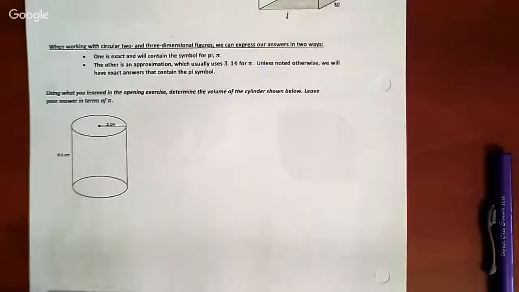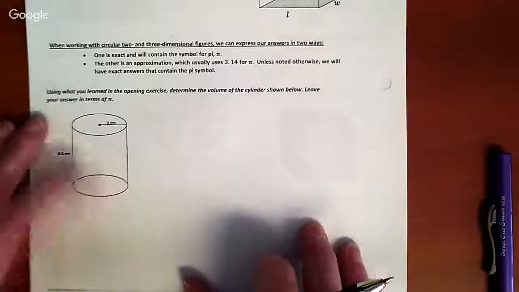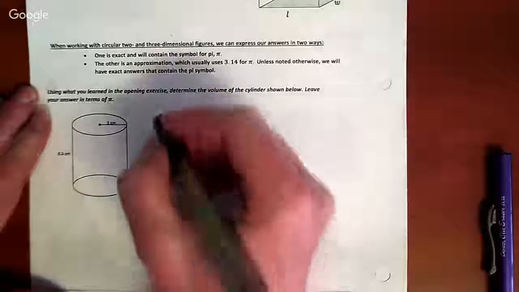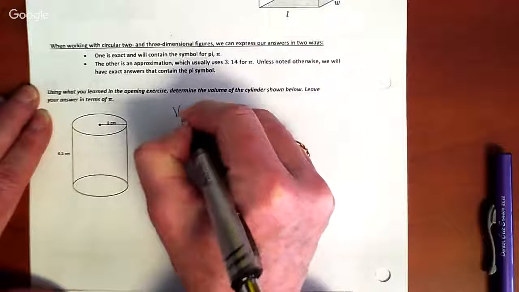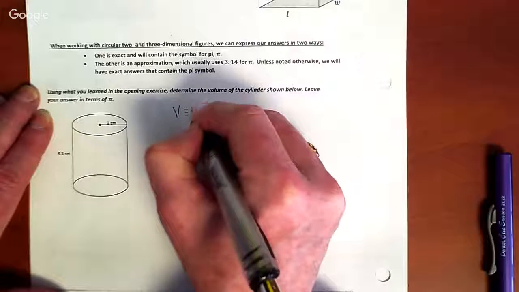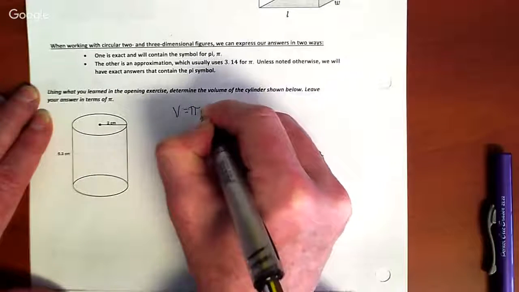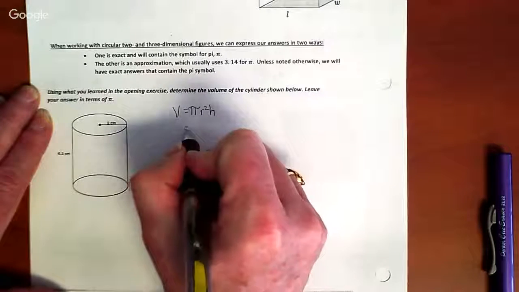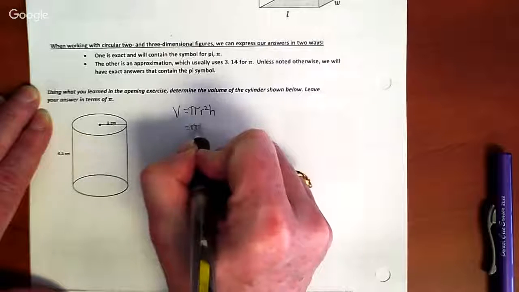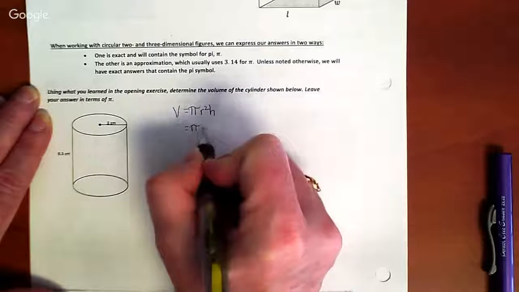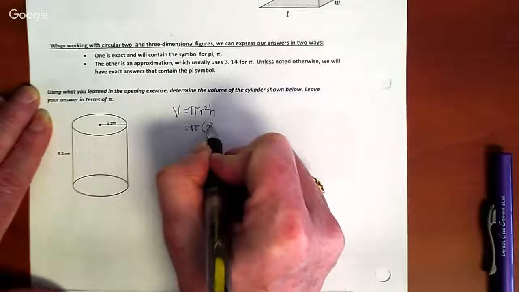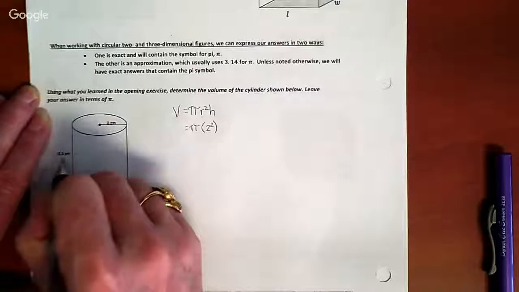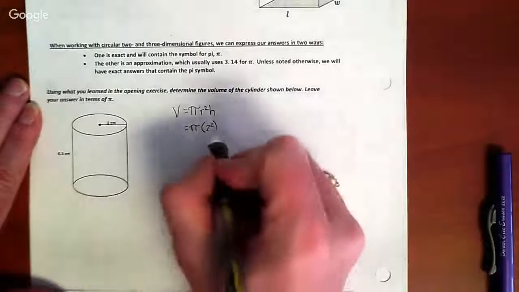Okay, so first of all, our formula for the volume of the cylinder is volume equals pi r squared h. So here we have pi. R is for radius, so it's 2 squared. And then our height here is 5.3.